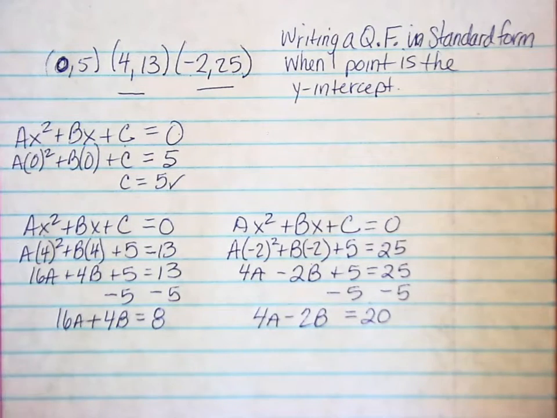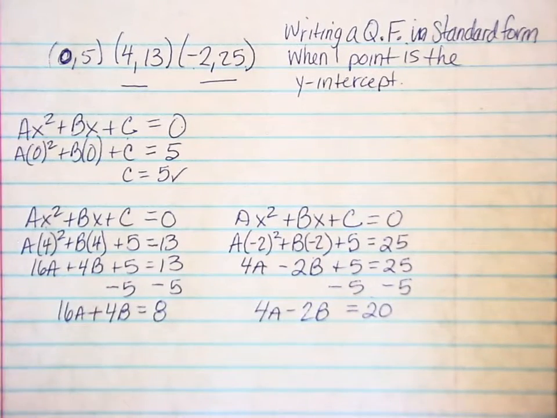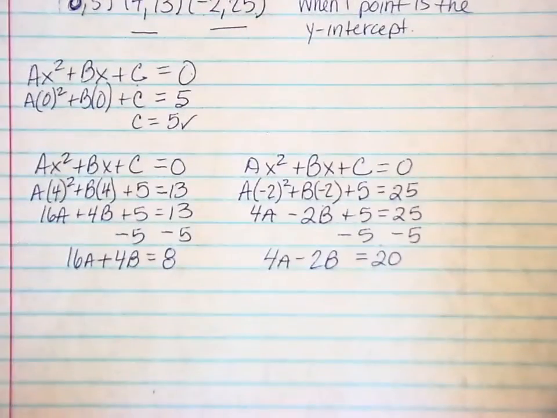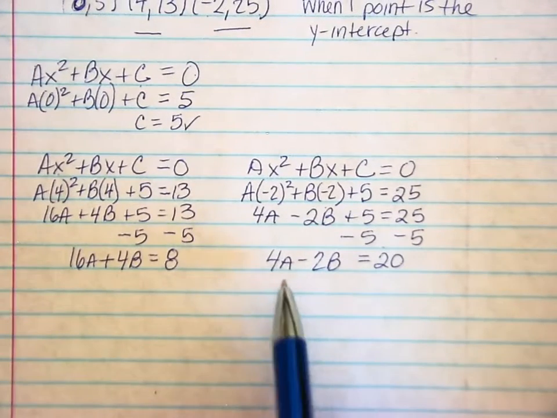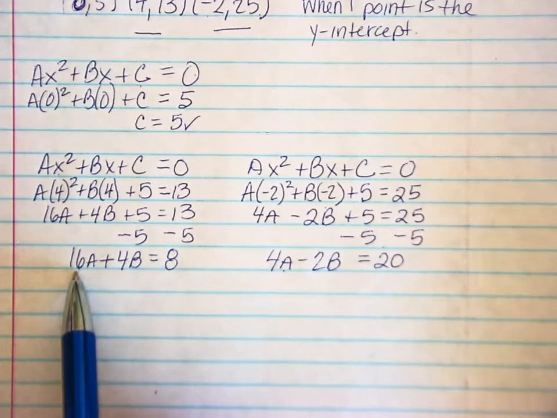Now I have two equations that only have two variables in them, and I can solve these like I would solve a system of equations and figure out what a and b are. So I'm going to go ahead and look and say this one can be changed to make the a's cancel.